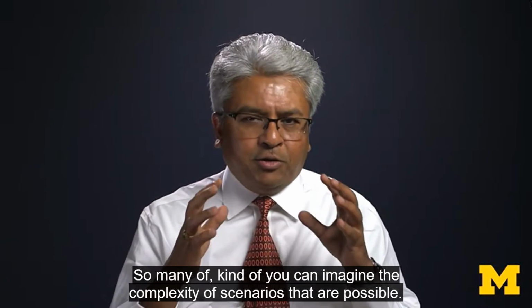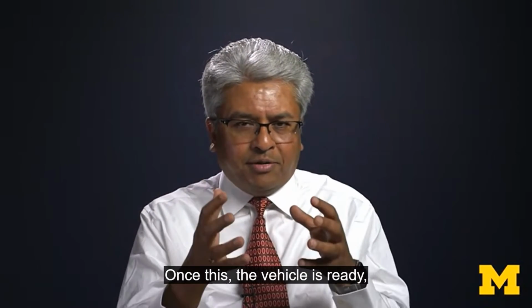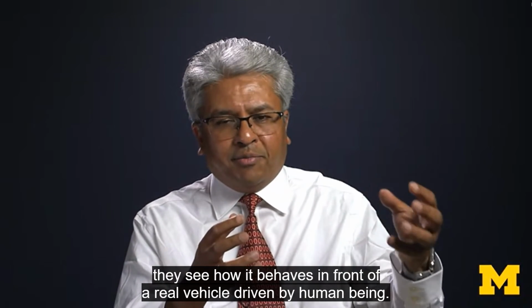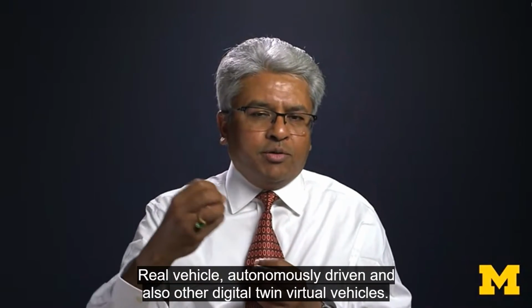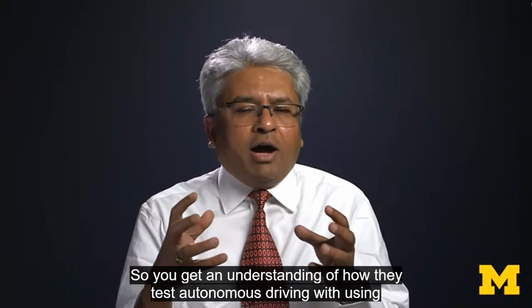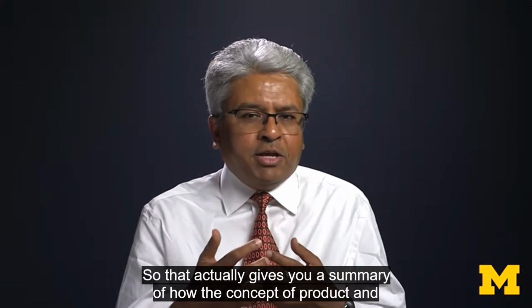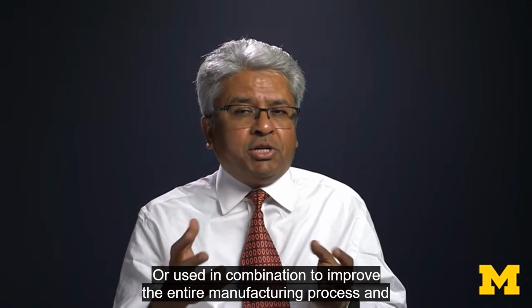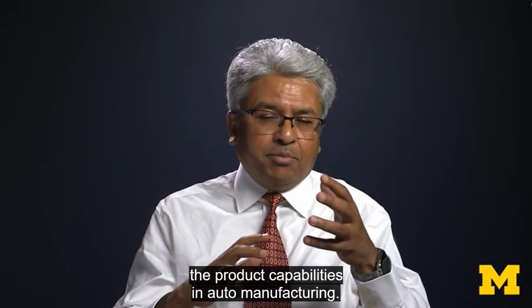They actually simulate all these things, and also in real time, once the vehicle is ready, they see how it behaves in front of a real vehicle driven by human being, real vehicle autonomously driven, and also other digital twin virtual vehicles. So you get an understanding of how they test autonomous driving using the digital twin concept. So that actually gives you a summary of how the concept of product and process digital twin are used in combination to improve the entire manufacturing process and the product capabilities in auto manufacturing.